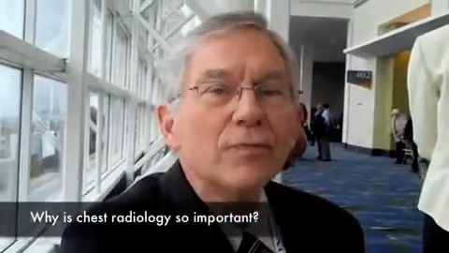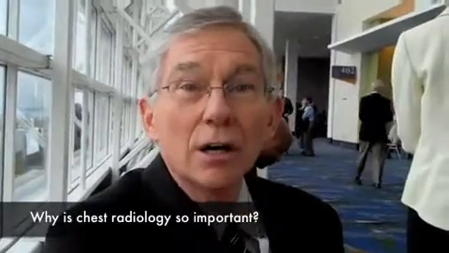It's widely available. It's low cost. It is the beginning of the evaluation of almost everybody who has any kind of chest disease. Non-radiologists assume, since it's fairly simple to obtain and inexpensive, that it should be easy to interpret. But everything is superimposed on a chest x-ray. A CT scan of the chest is actually much easier to interpret than the chest x-ray.